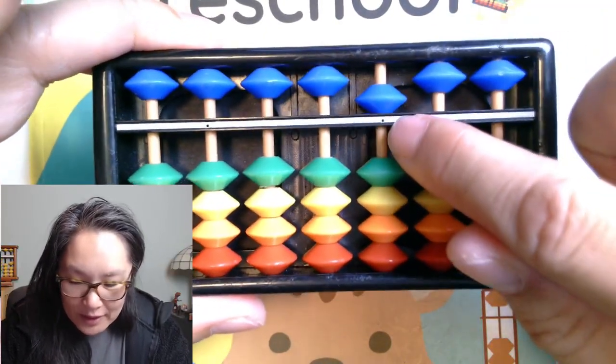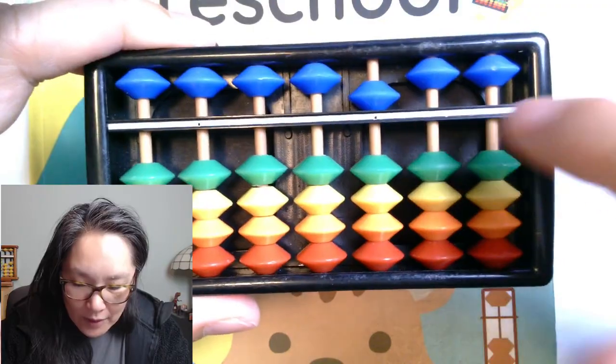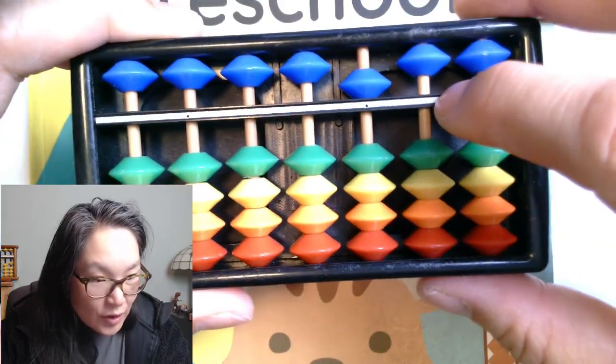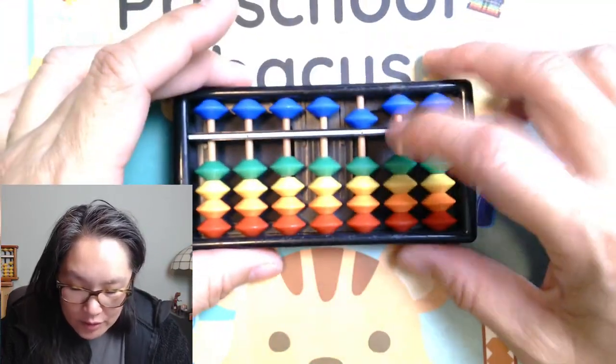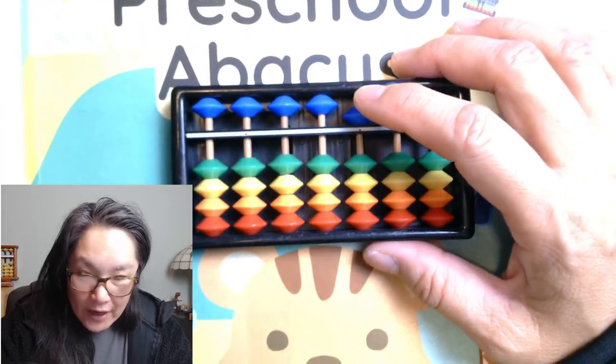If you notice my little dot right here on the horizontal bar, this horizontal bar tracks the number. And so this is a value of 5.